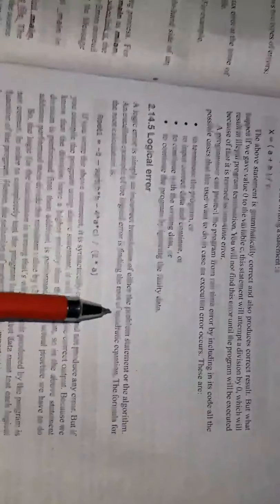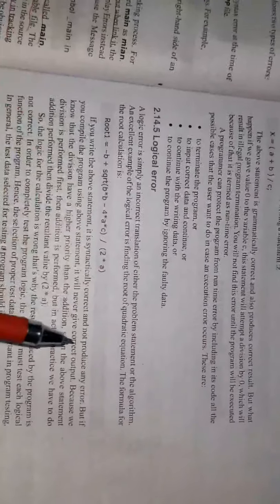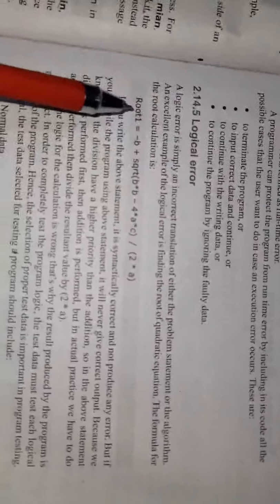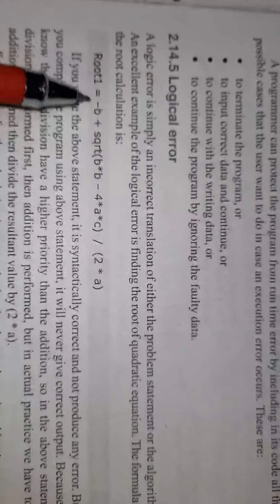Now logical errors. These happen when you compile it, you will get these types of logical errors. In this example you can see that you have a quadratic equation formula.